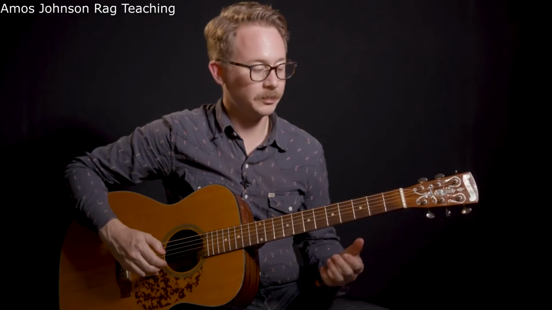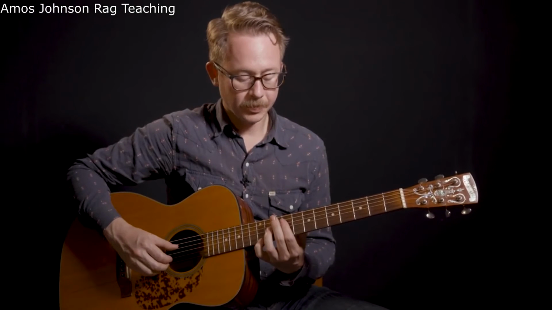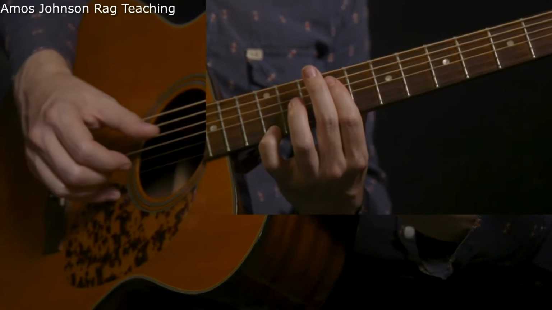Really great riff here where we're sliding up and we're hitting all of these E's across many, many octaves here.